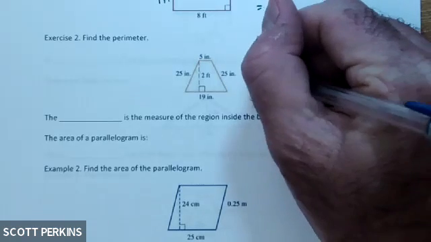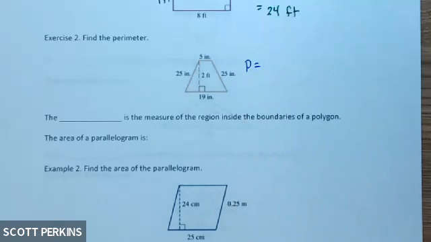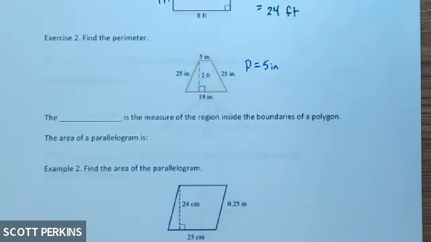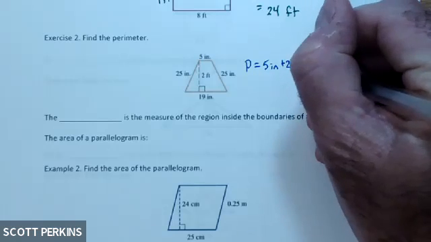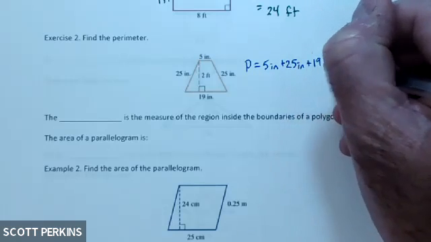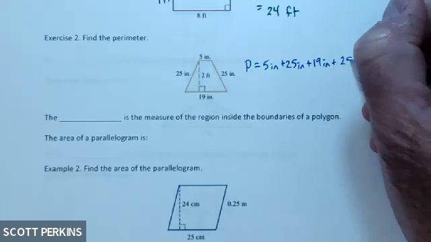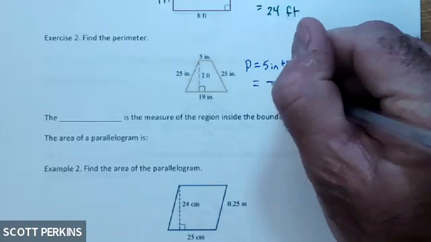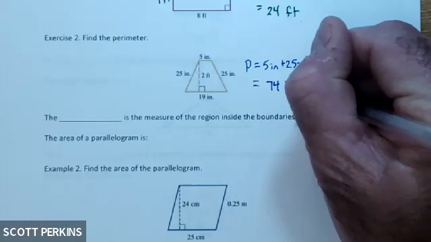Okay, so once again, my perimeter, I'm just going to add up the sides. I'm going to start at the top again. That's just my habit. It's not what you have to do. The 5 inches plus the 25 inches plus the 19 inches plus the 25 inches. And what do we get when we pop all that into the calculator? 74, and then the units, thank you for saying those as well, inches.